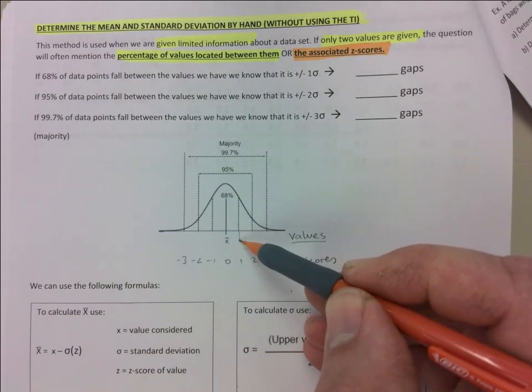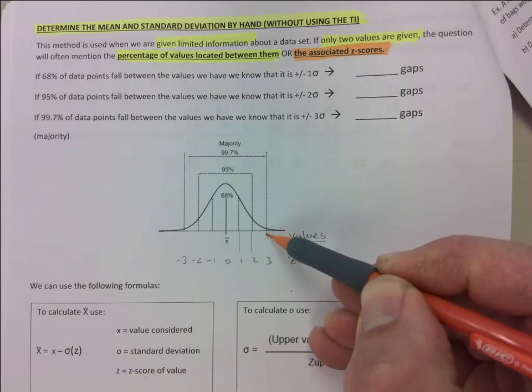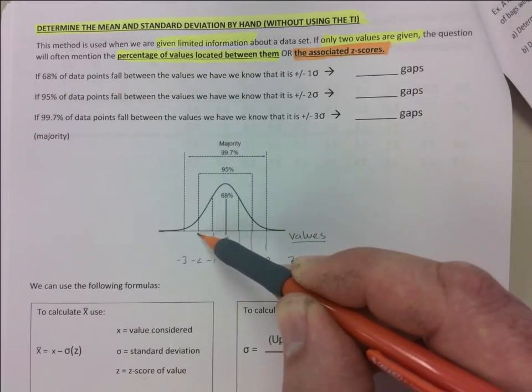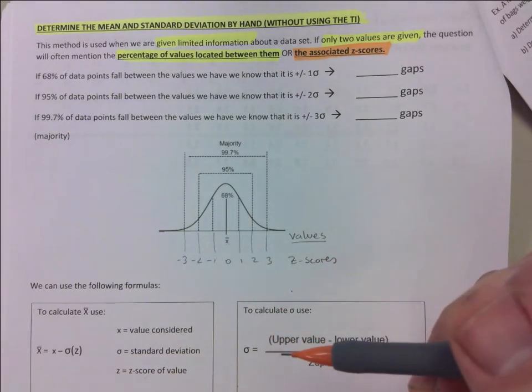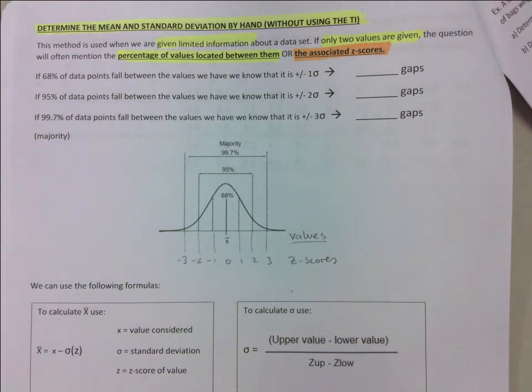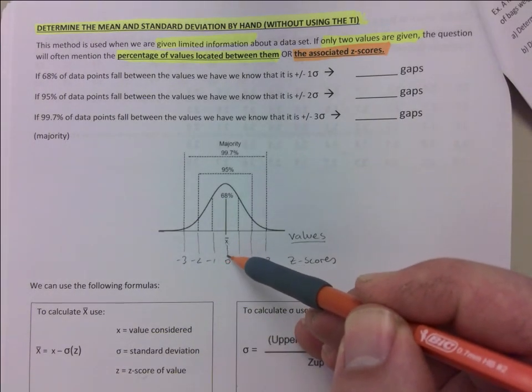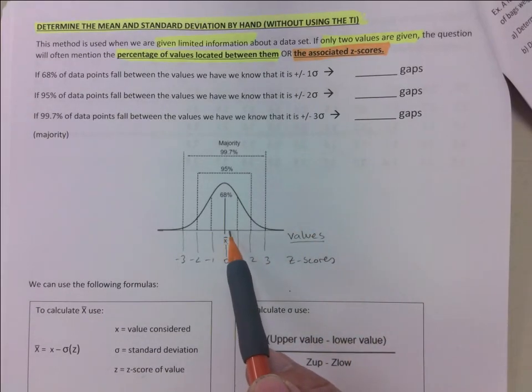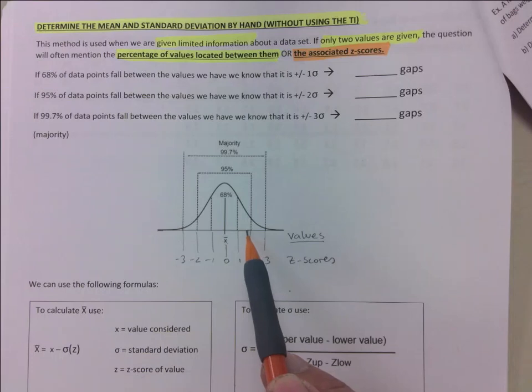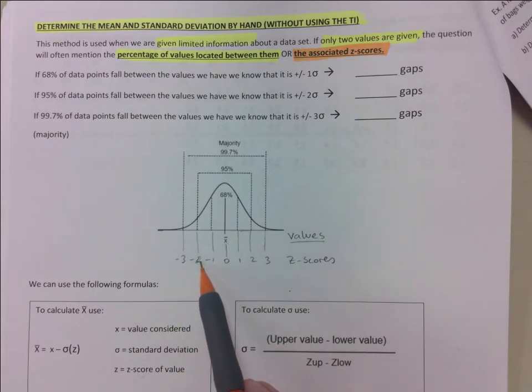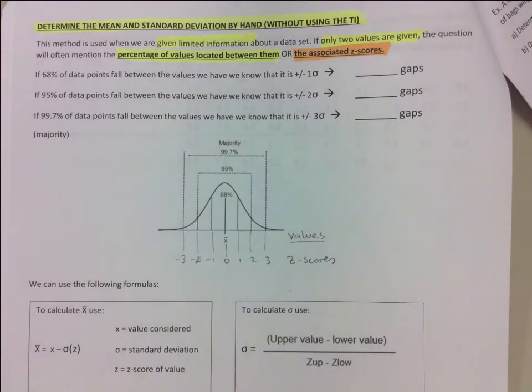If you wouldn't mind, extend the lines so that you connect each value with the associated z-score. Let's extend the mean to the 0. You have to remember that you could talk about a z-score anywhere in between these values. It's weird to say, but you could have a z-score of 1.25 somewhere here. These are just the ones we generally label, but we could have anything in between. Remember that.